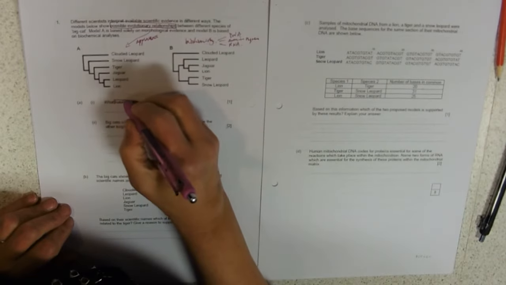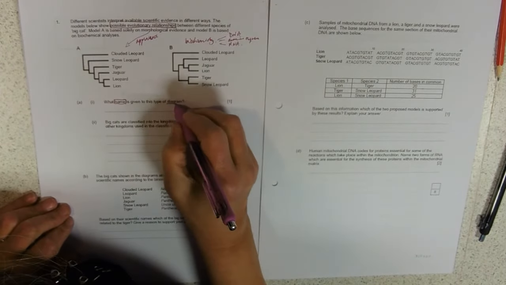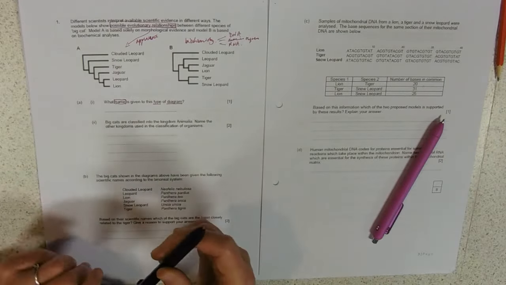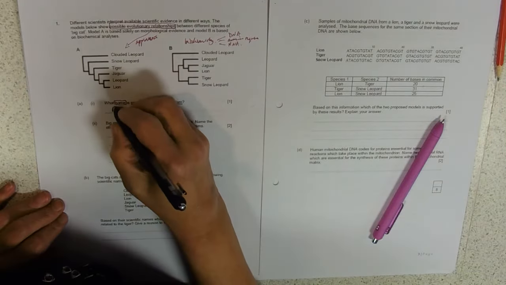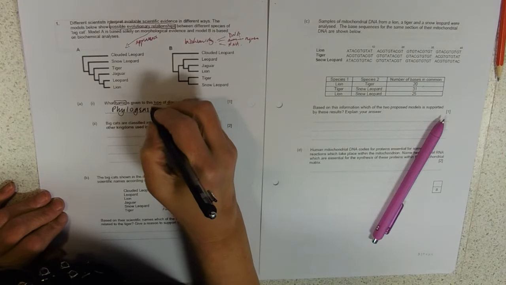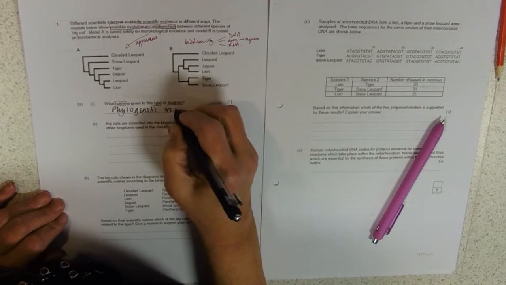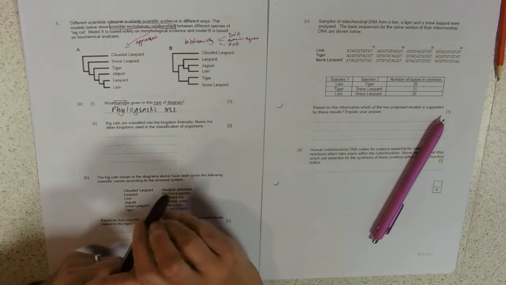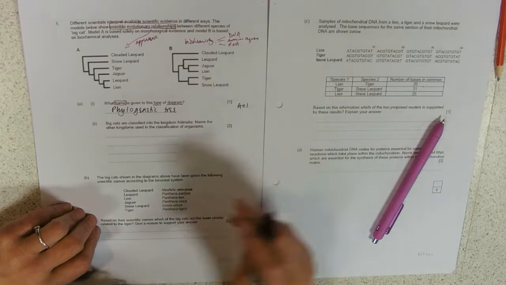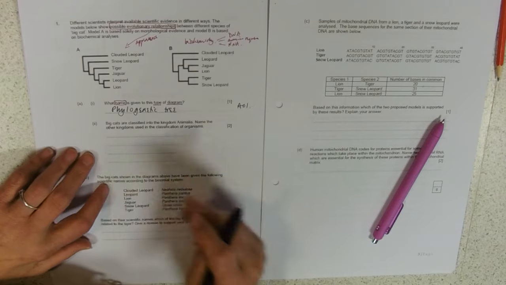So, what name is given to this type of diagram? So this is called a phylogenetic tree. So that's a nice easy mark, isn't it? So I'm thinking that's an AO1 type thing, that's something I can fish out.